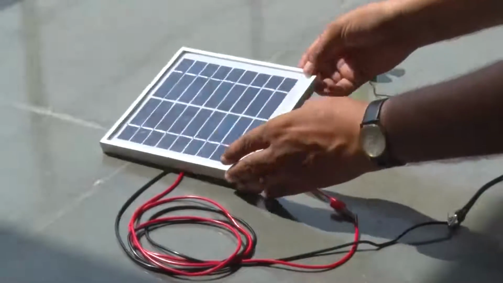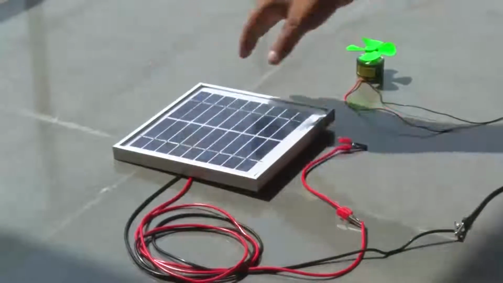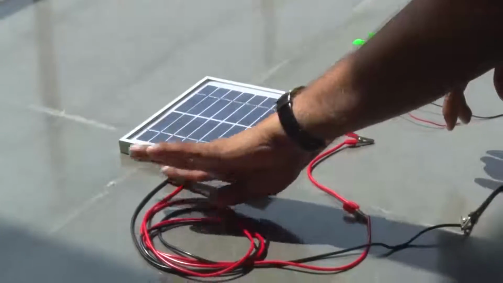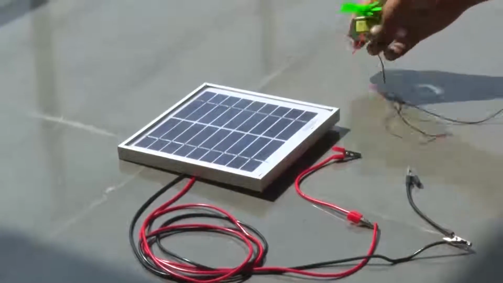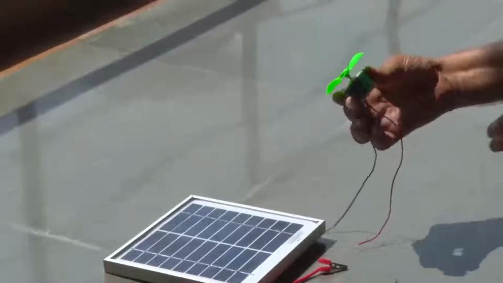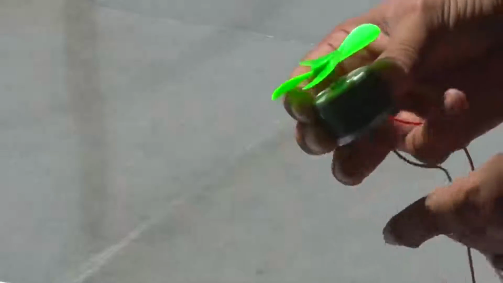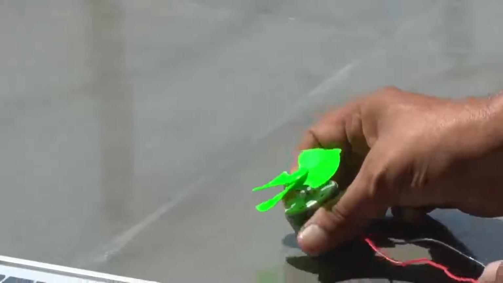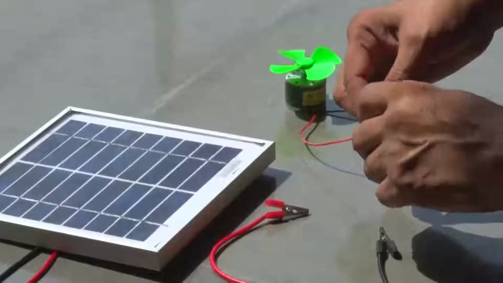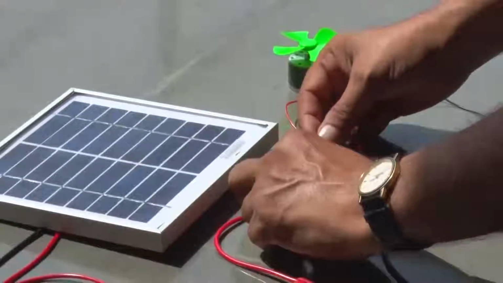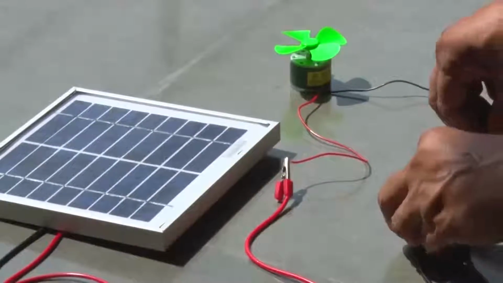So, I have this panel here, solar panel, sunlight is falling on it, you can see the shadow, and then the two wires which are coming from the panel, they are here in this clip, and here is a toy motor, and we have put this fan here, so that one can easily see if the motor is running, and then the two ends of the motor are here, which I am now going to connect to the panel. This I am connecting, one side is connected and the other side is here.